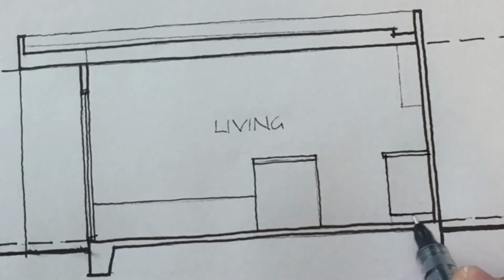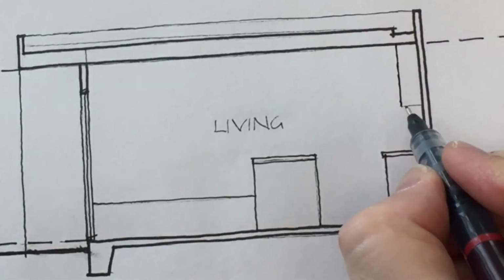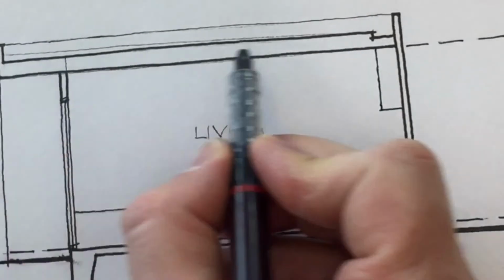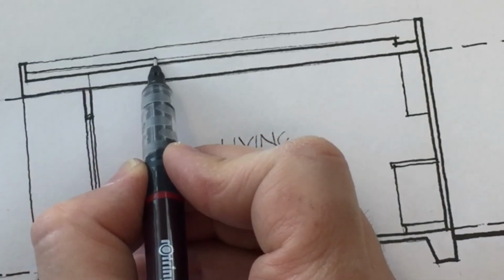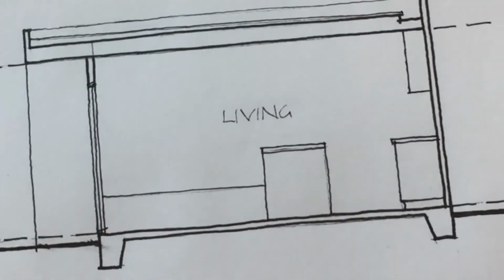Now, I'm just showing those quite thin because they're further back. There is a roof line here. It sort of looks okay, so I might just put that in a little bit heavier, just to give the illusion that there is a roof line there. And that would be enough.